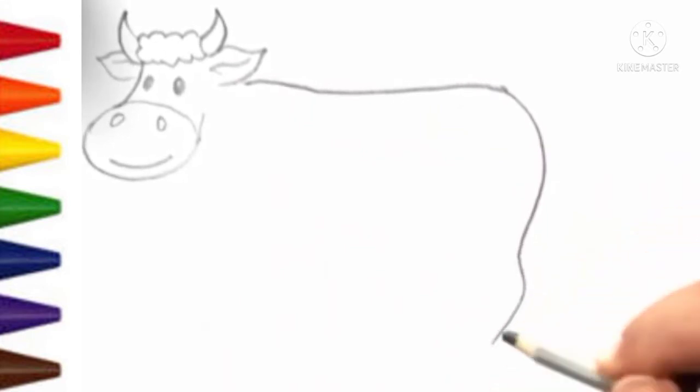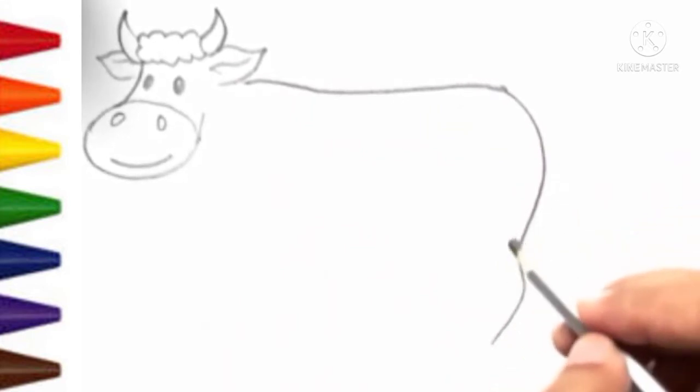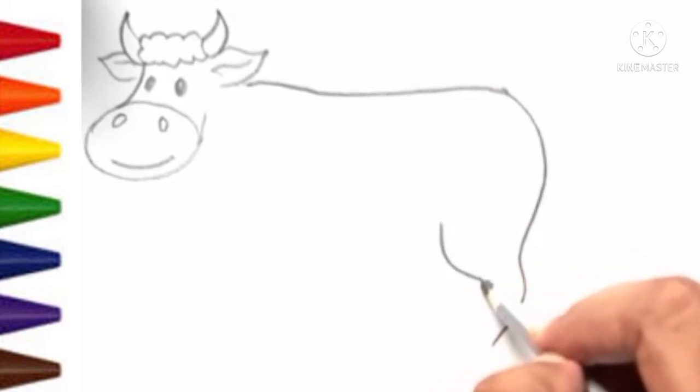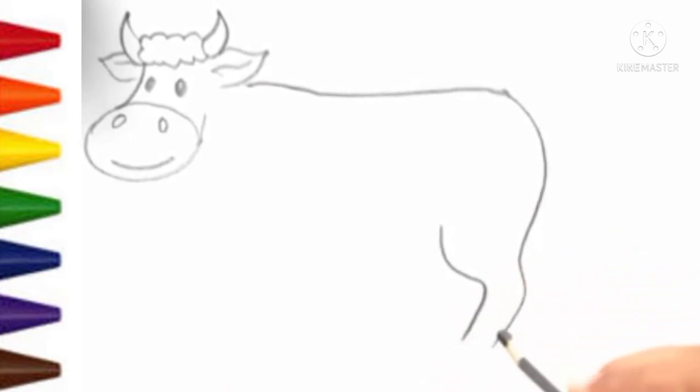Cow is very polite in nature. So here we are about to end the drawing of cow.